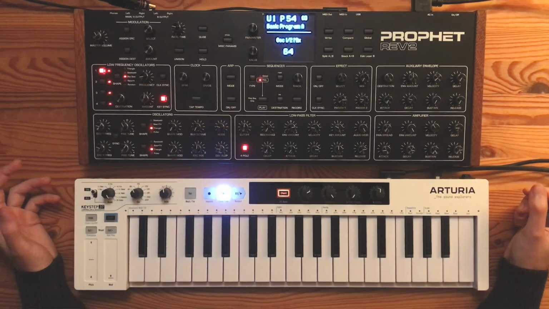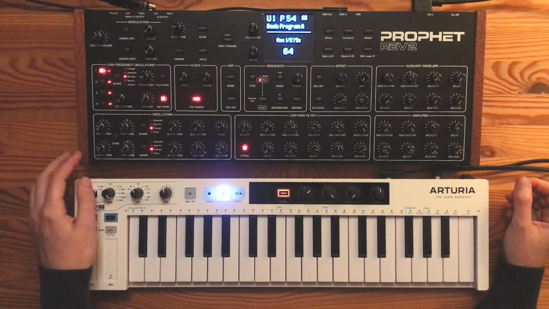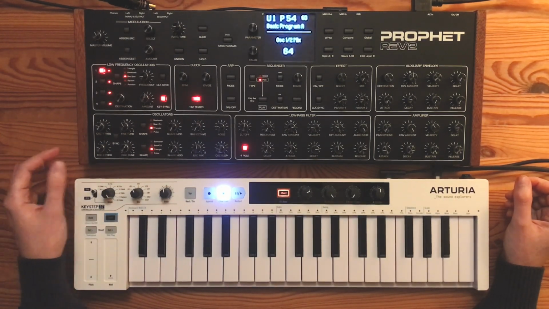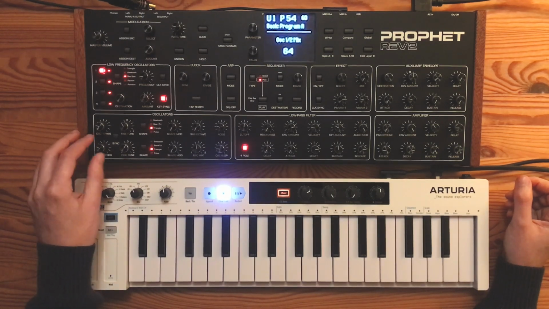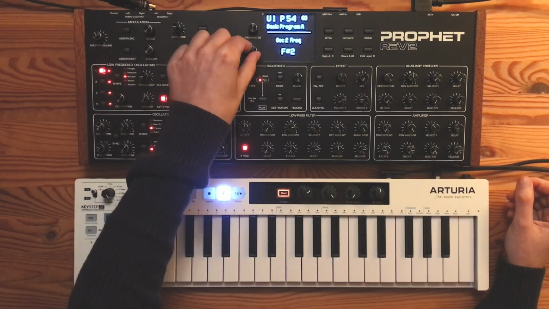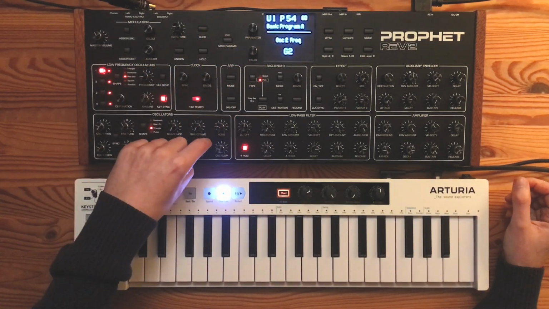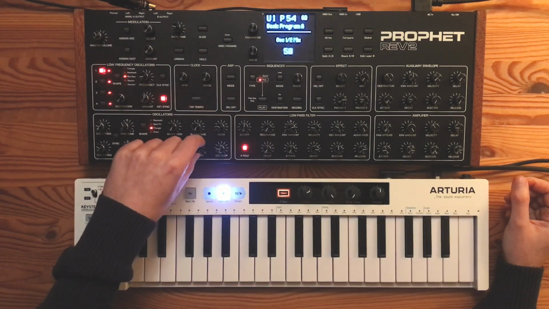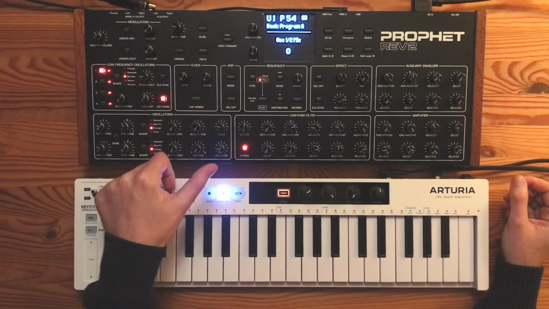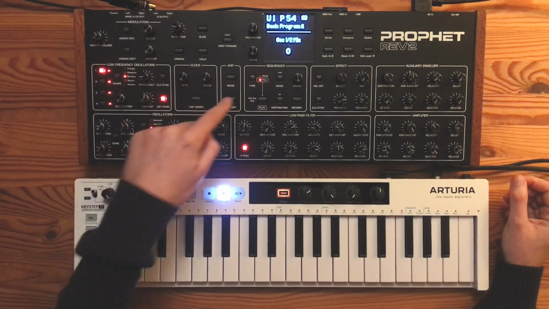And one thing I did in my original patch is to tune the frequency of the second oscillator, so the pitch, tune it up by a fifth, which means changing it from a C2, which is the default, to a G2. And I'll change the oscillator mix to 0, so we only hear the first one, and gradually introduce the second oscillator.